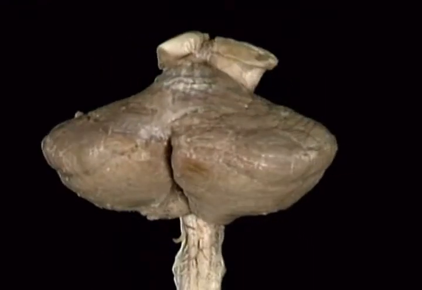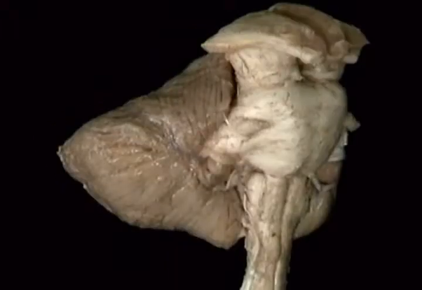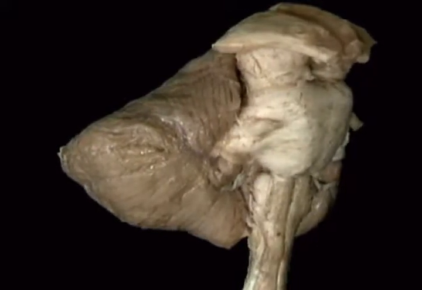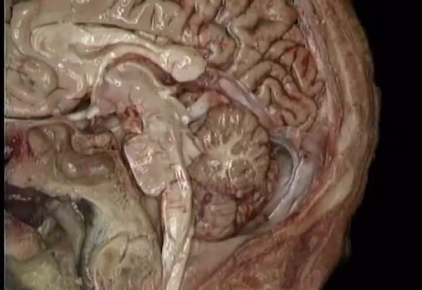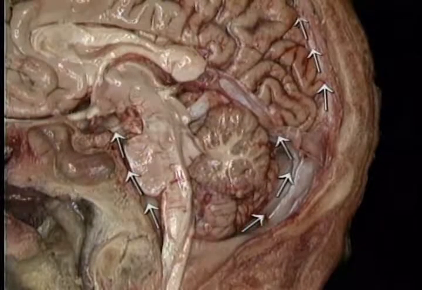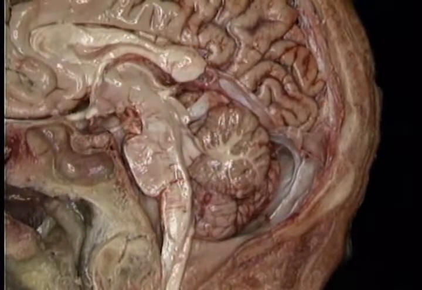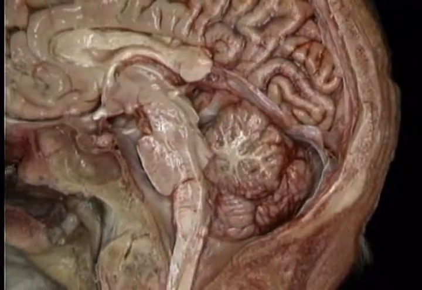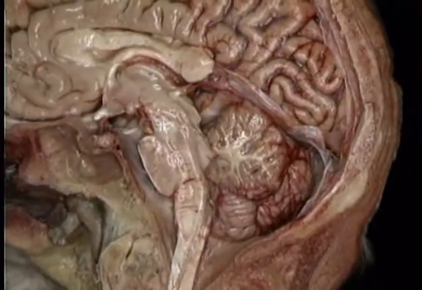The medial opening comes out here, between the cerebellum and the medulla. The lateral opening on each side comes out just below the cerebellar peduncles. These openings lead to the subarachnoid space surrounding the brain and spinal cord. We'll see where the cerebrospinal fluid is absorbed later in this tape when we look at the blood vessels.